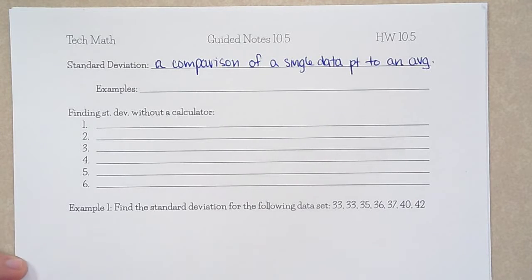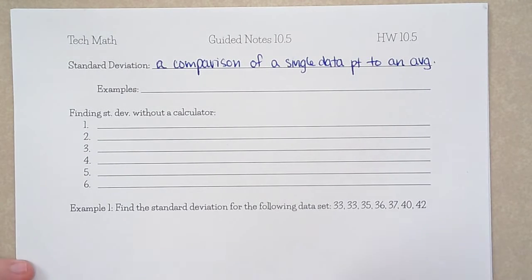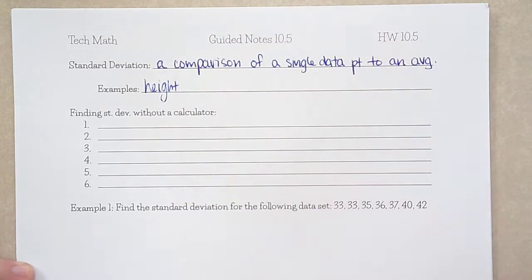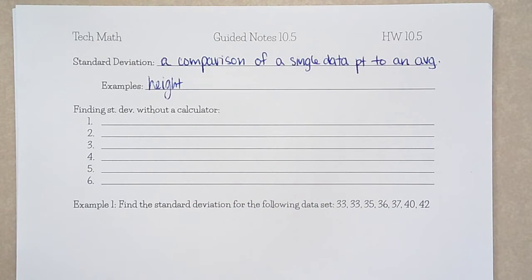Examples of standard deviation, and a really easy one to think about, is height. If your friend group has 3 friends and the average height is 5'7", and you are 5'8", you might be taller than the average of your friend group. You might be the tallest one in your friend group. But how much taller are you? Are you significantly taller, or are you only a little bit taller?